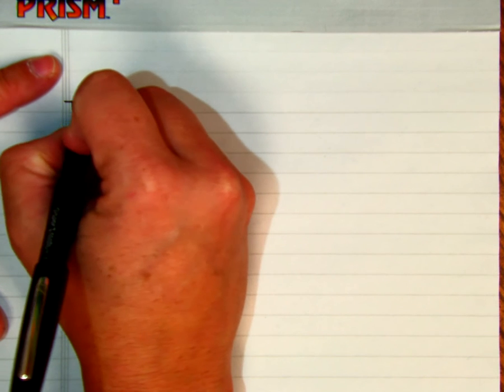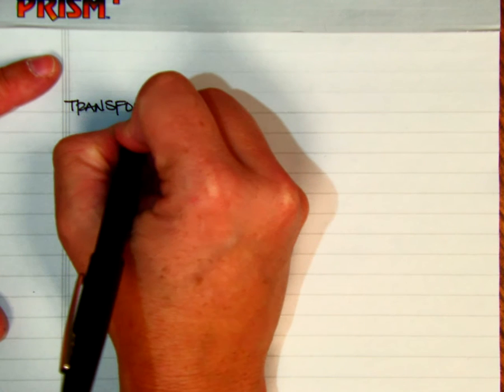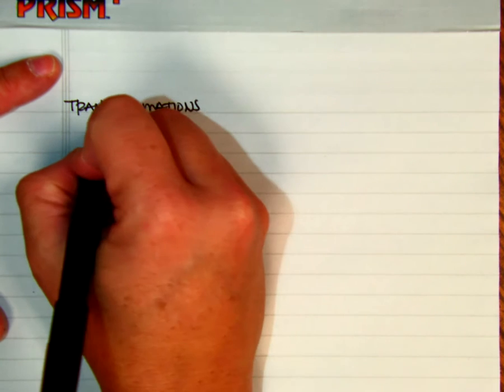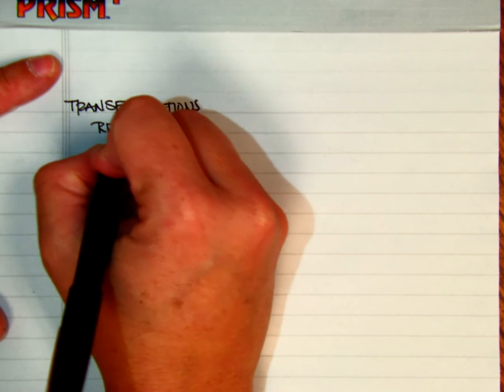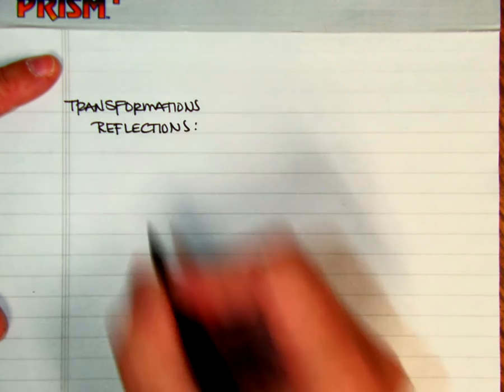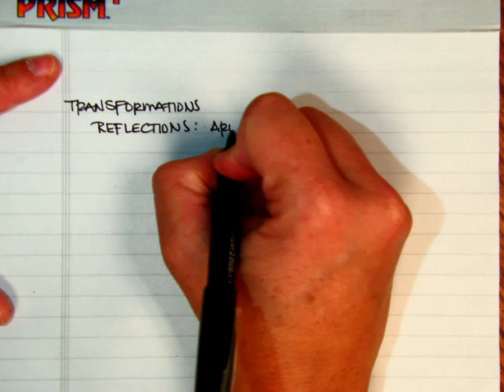Okay, so today we are going to talk about reflections. So I'm going to start back with transformations. So we're dealing with transformations. We've already talked about those. And specifically today we are talking about reflections. Like the intro video, reflections are a congruency transformation.